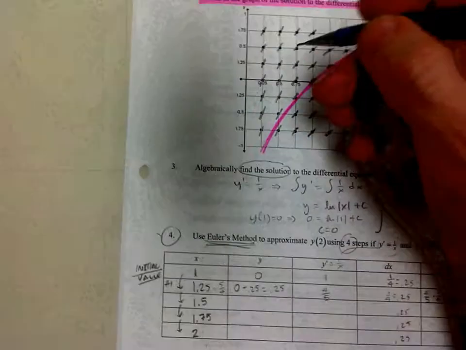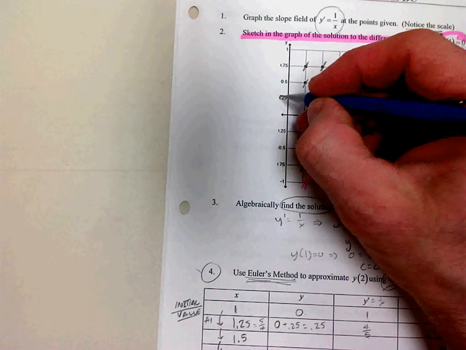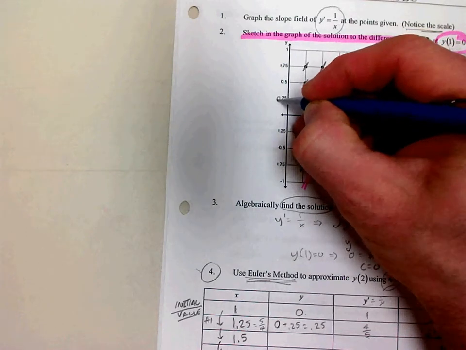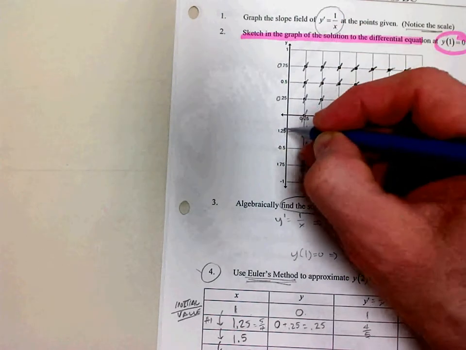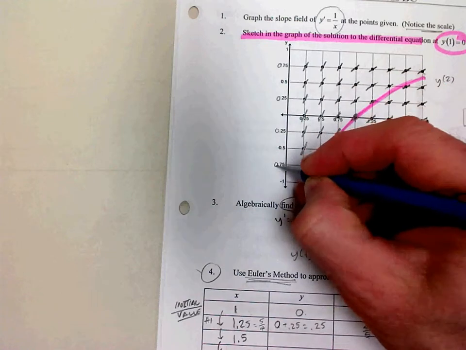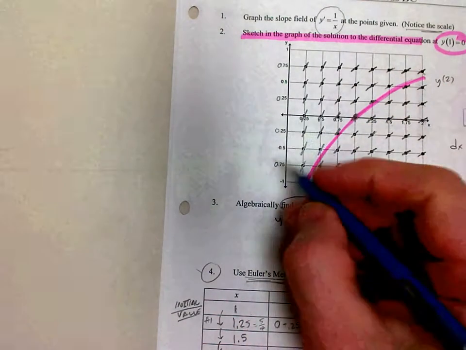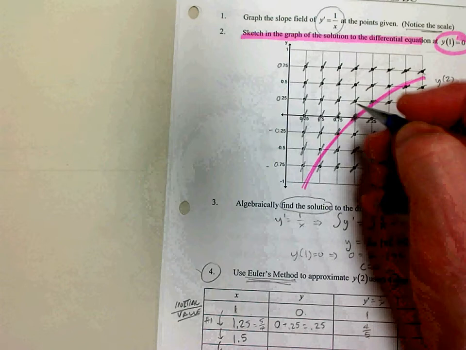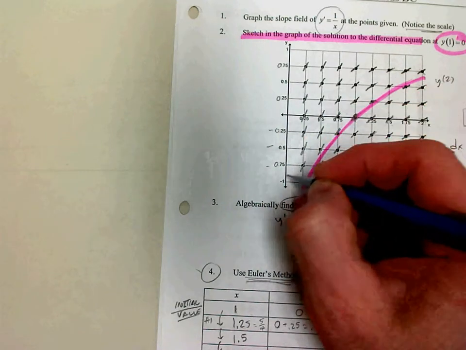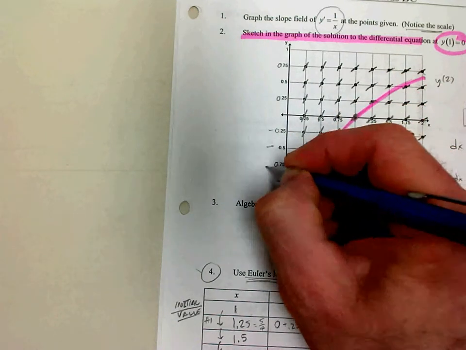And I know the copies, yours are kind of like mine. For some reason it cut off the zeros here for each one of those 0.25 and 0.75, and of course it neglected to put all the nice negatives in there.